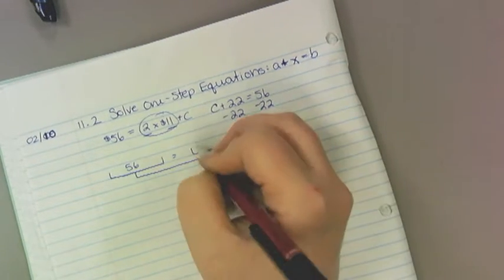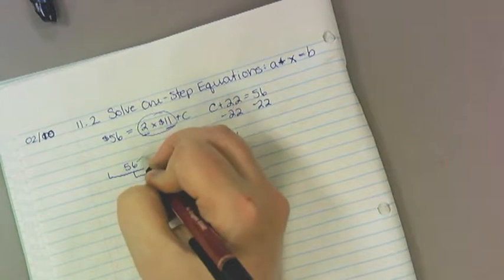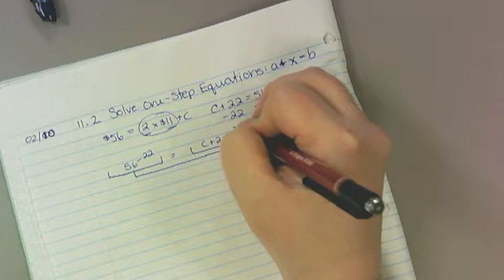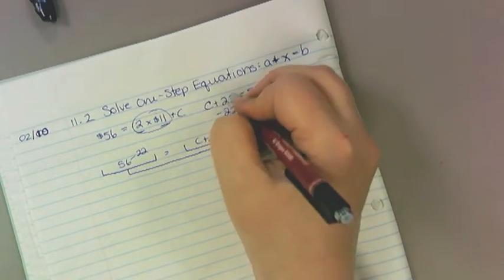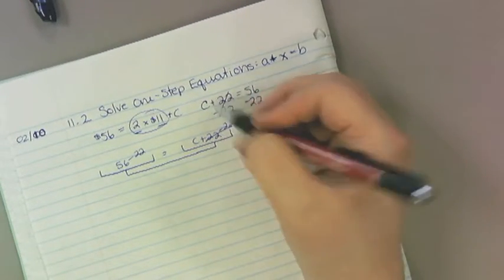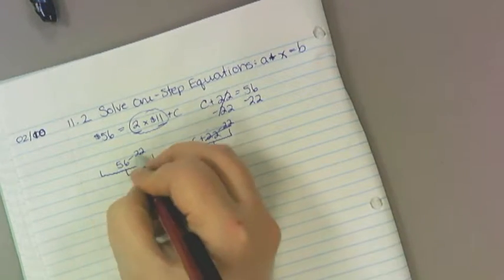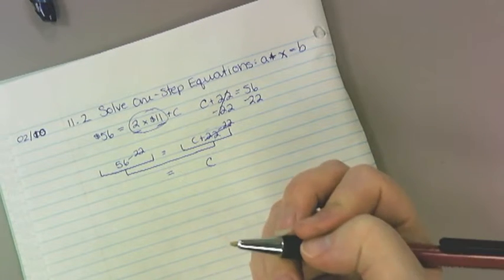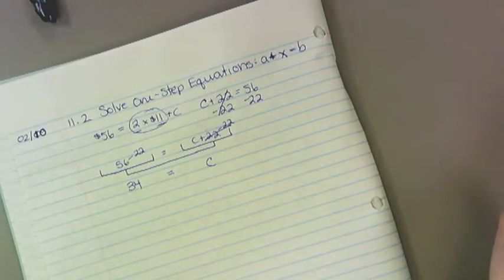56 on one side, C plus 22 on the other side. If we're taking 22 away on this side, we also have to take it away on this side. What's 22 minus 22? 0. So it cancels out, and we only end up with C on this side of the balance. And we've got 56 minus 22. What's 56 minus 22? 34. So we've got 34 on the other side of the balance.